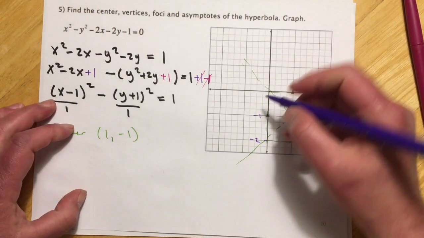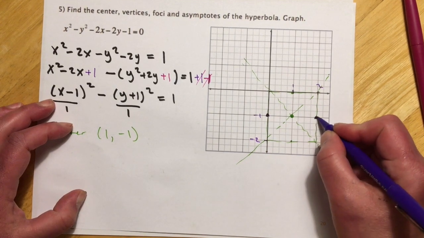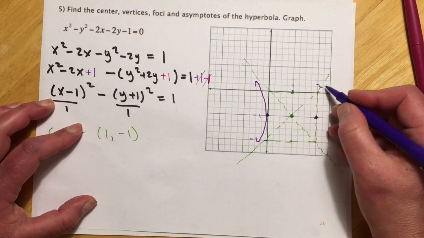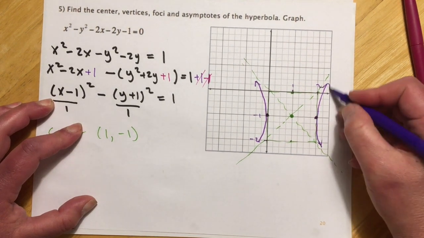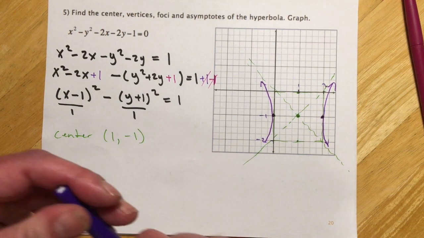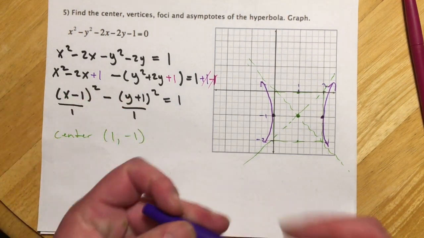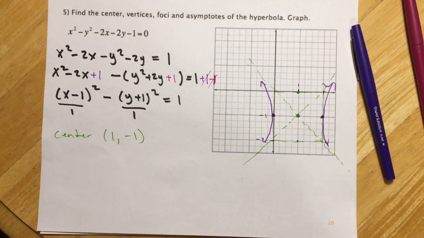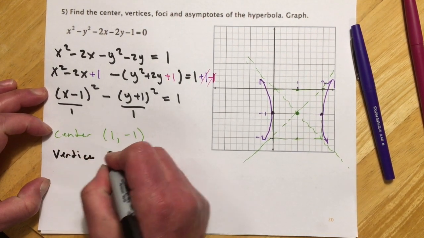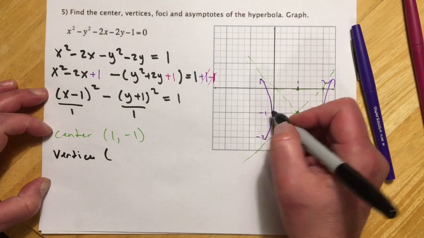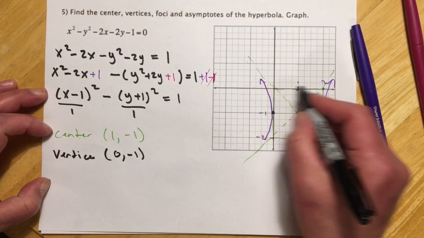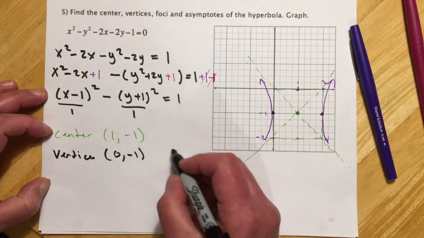And so that means this is a vertex, and this is a vertex. And my graph's going to look kind of like that. And then, oh, I never did find c. Actually, I guess I could do the vertices first since I just did those. So let me finish that idea. Vertices, so we got one at (0, -1), and we have a second one out here at (2, -1).